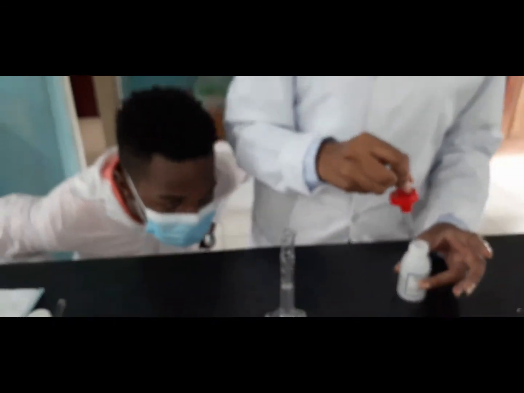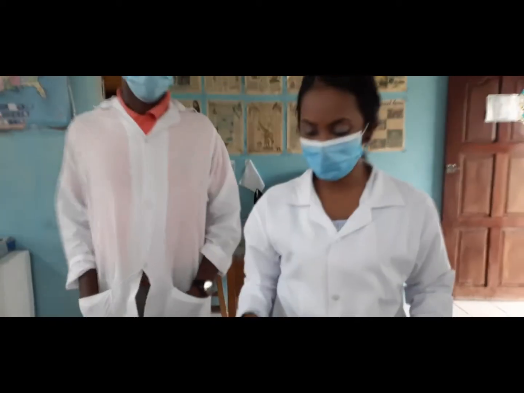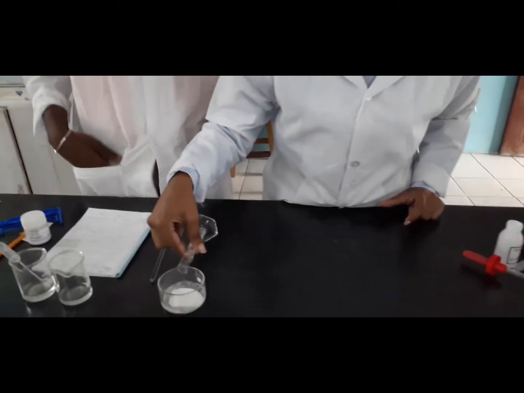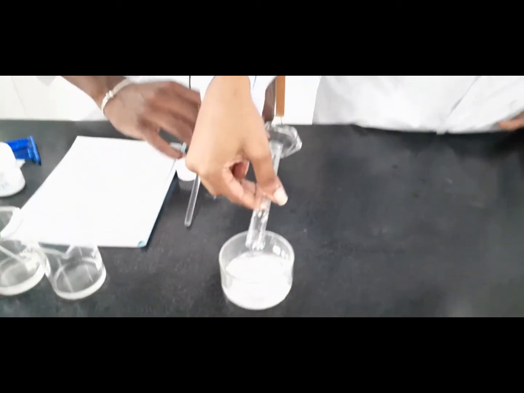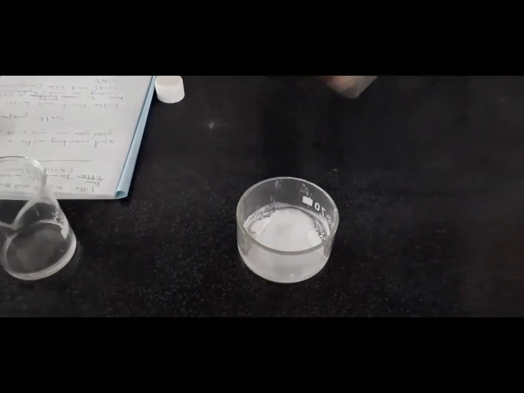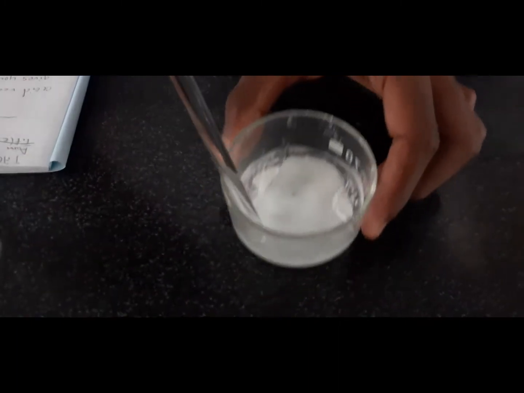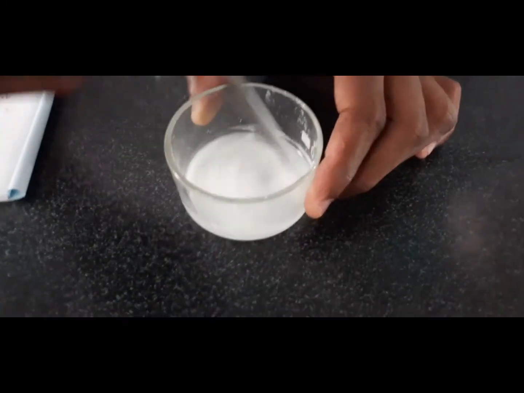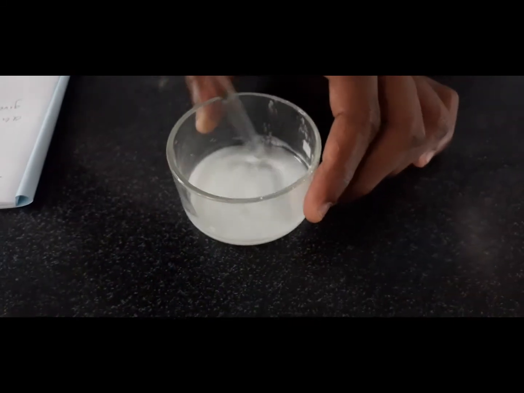So we have 6 milliliters of hydrochloric acid. We will now put it into our petri dish with the magnesium oxide, and we're going to use a stirring rod to mix the two together. This is going to create our salt plus water.